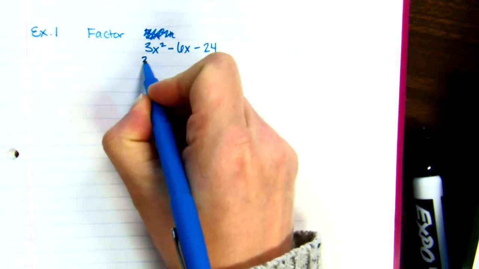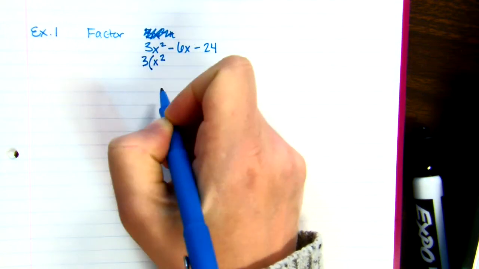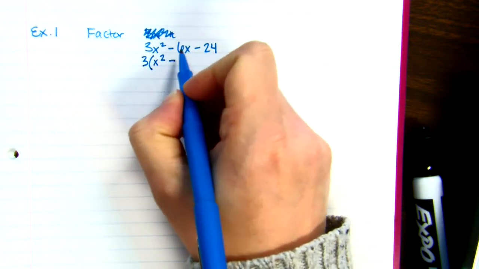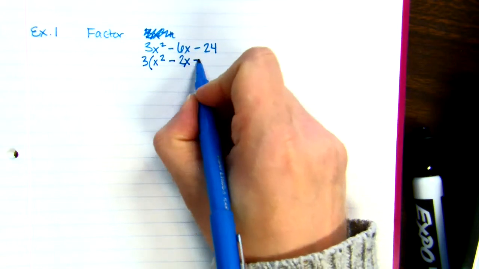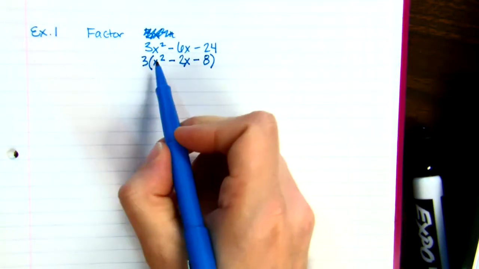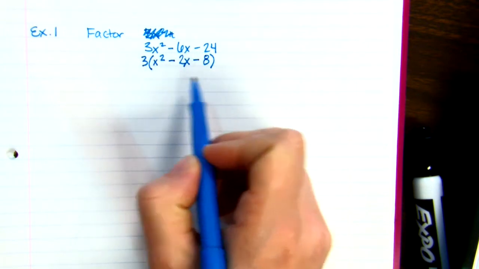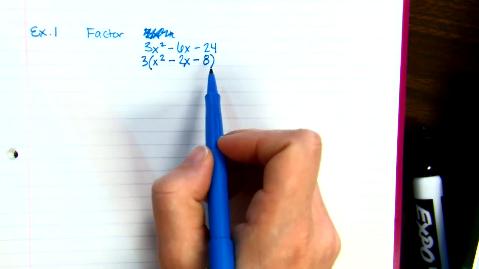When I factor that out, 3 times x squared gives me 3x squared. Then I need to keep the subtraction. 3 times 2x will give me that 6x. And 3 times 8 will give me that 24. So I just divided each of these terms by 3, pulled that out to the front, and this is what I was left with, 3 times x squared minus 2x minus 8.